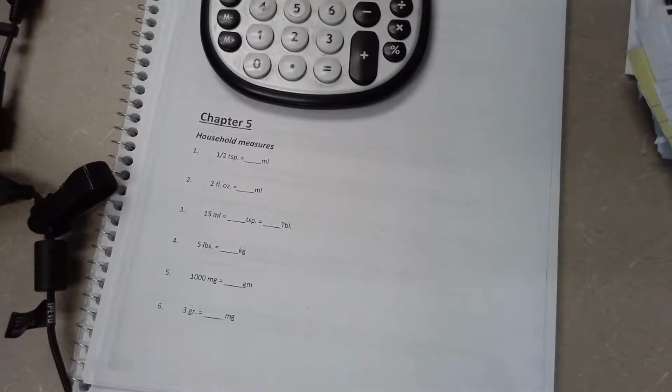Hello everyone. Today we're going to talk about Chapter 5, Household Measures. If you recall, there's three different types of measurements. There's metric, which we want everything to eventually end up in. Household measures, which are very common, but we don't like to use because they're not very accurate. And then there's the Avogadro system, and that's almost non-existent anymore. So we're going to focus on household measures today.